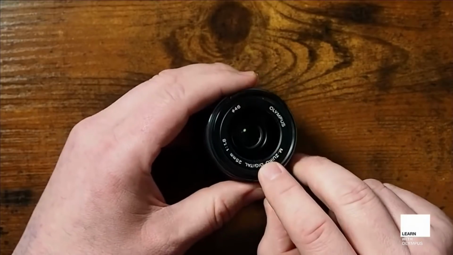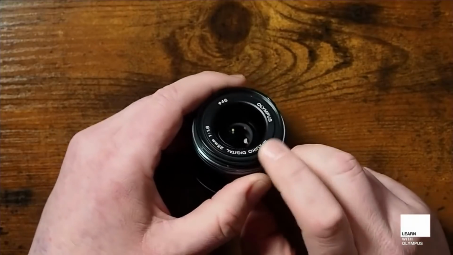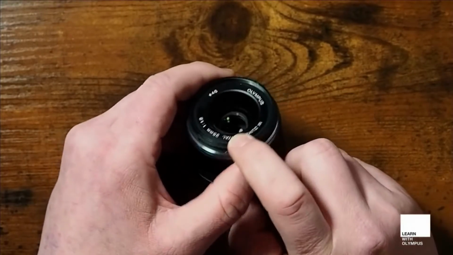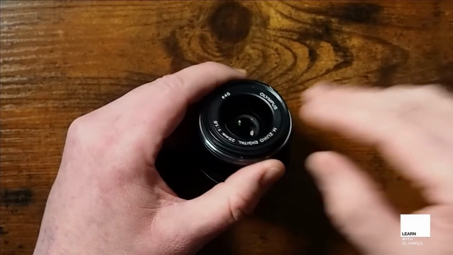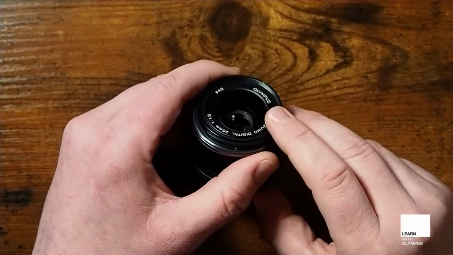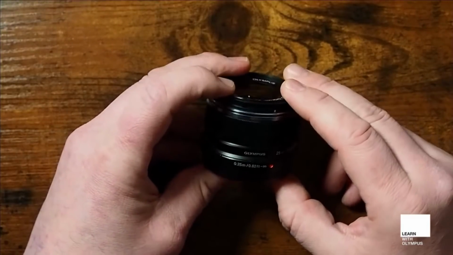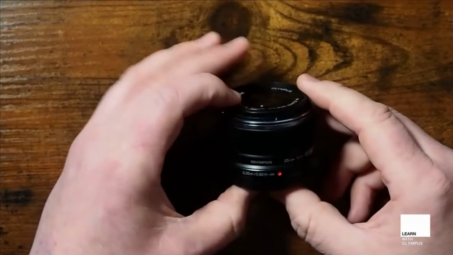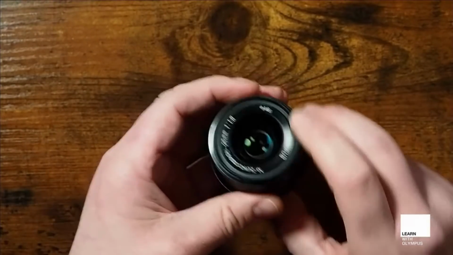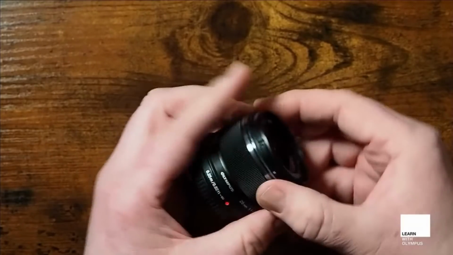Zero coating is the one on here. So this is the zero coating, by the way, stands for M.Zuiko Extra Low Reflection Optical Coating. And again, it's about reducing that refraction that's coming off the front element from your incident light. No optical stabilization because of the focal length, so it benefits from the one in the body. Because it's not a pro lens, it's not sealed, and this weighs in at 137 grams with a filter size of 46 millimeters. Now, interestingly, the hood is included in this one.